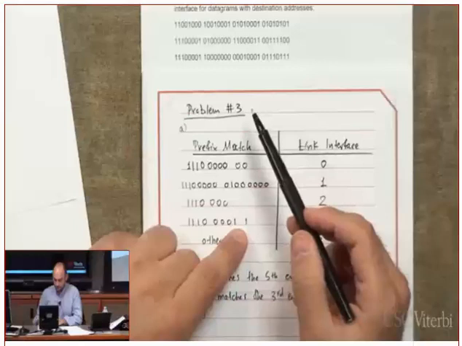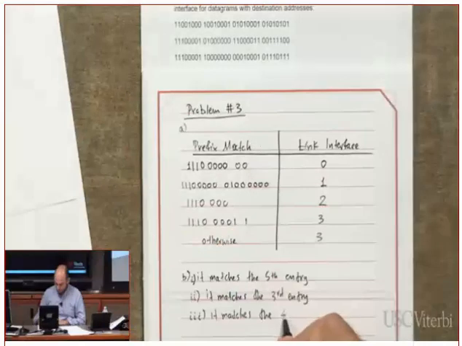The third one is 0, 1, 1. Make them look like pairs over here. 0, 1, 1, and then all zeros. Through what? 0, 1, 1, all ones. And this goes to link number 2.